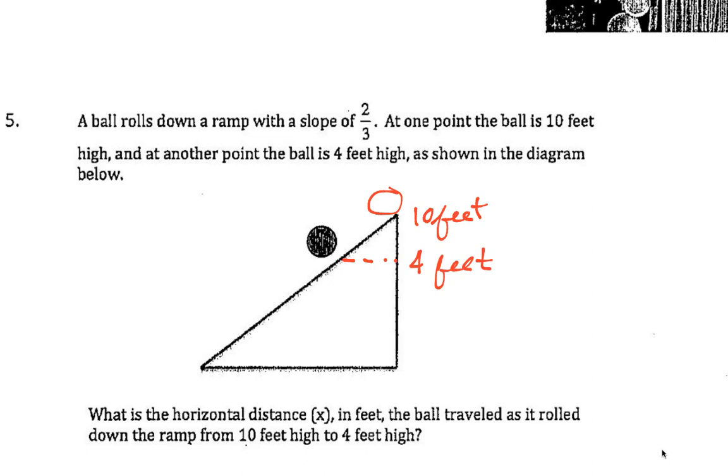So that's a vertical distance that we just traveled there. It went from 10 feet down to 4 feet. So it dropped 6 feet. So it declined 6 feet, or it's a 6-foot decline.